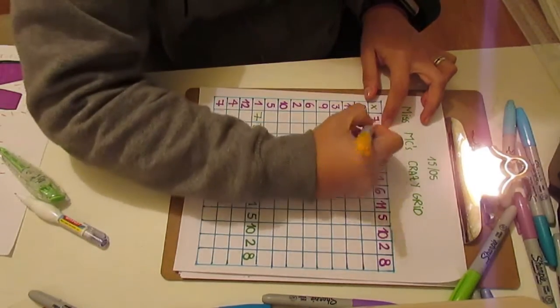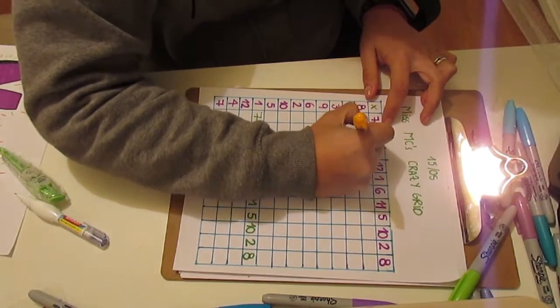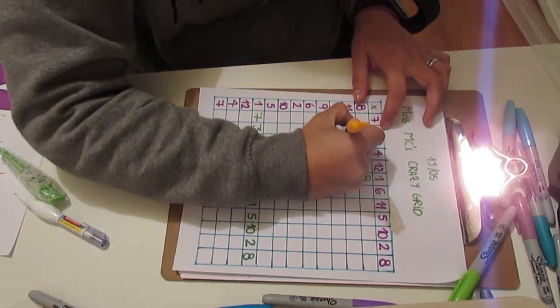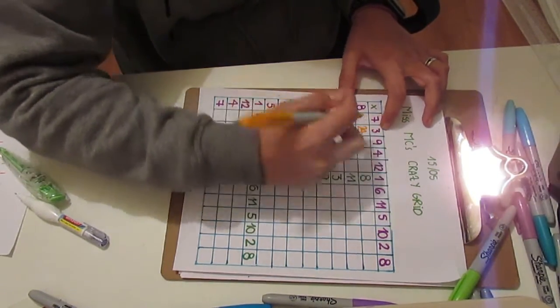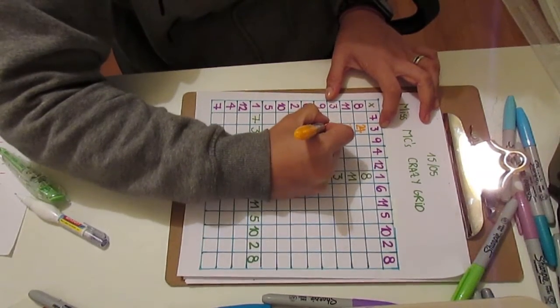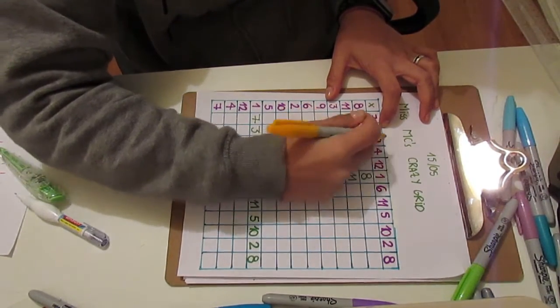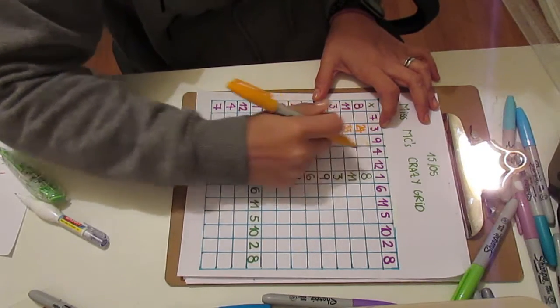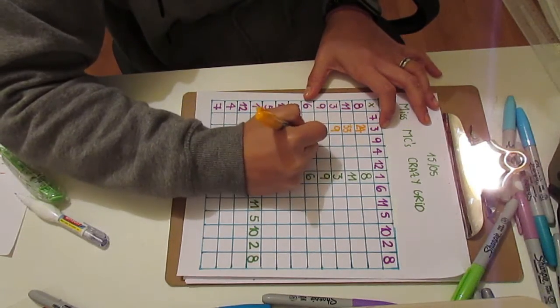Now 8 times 3 is 24. And 3 times 11 is 33. And 3 times 3 is 9. And 3 times 9 is 27. And 3 times 6 is 18. And 3 times 2 is 6.